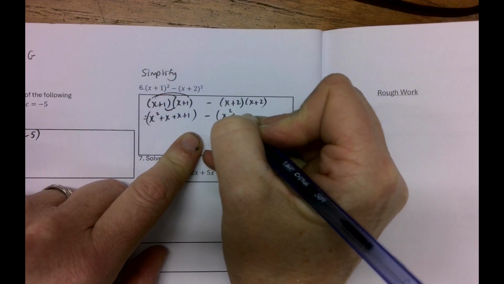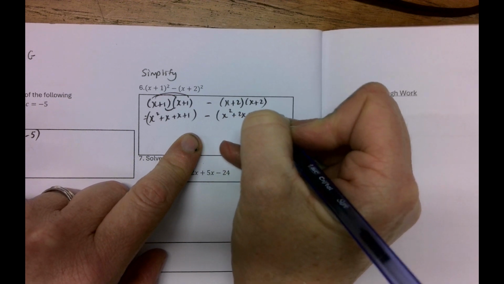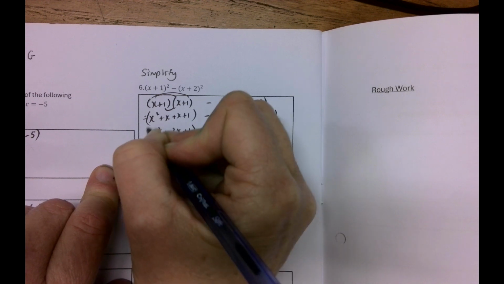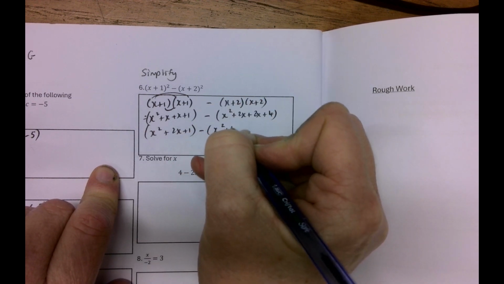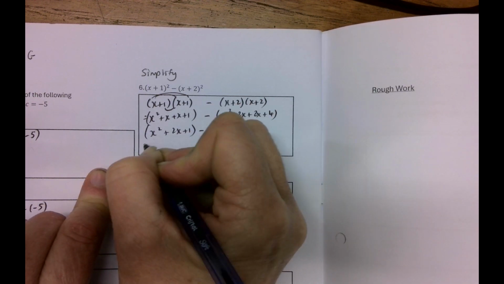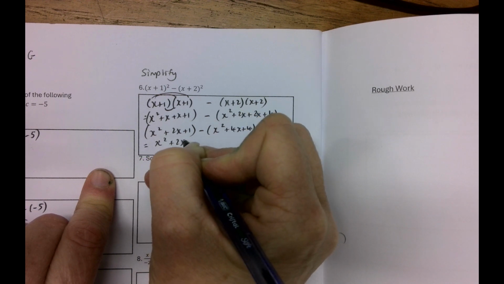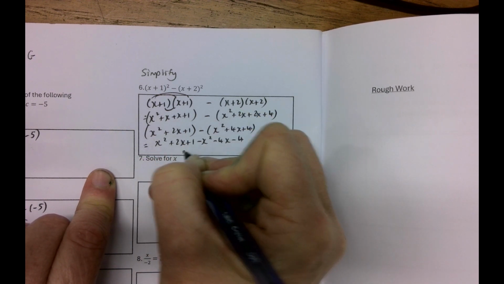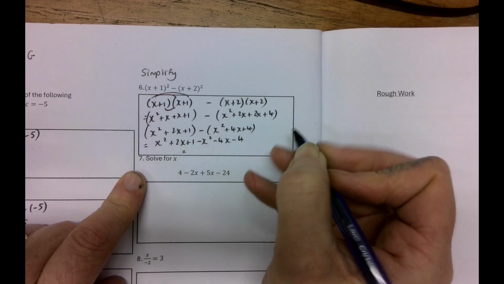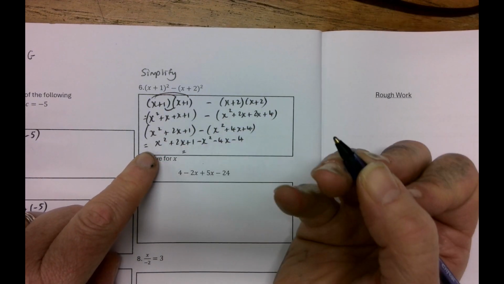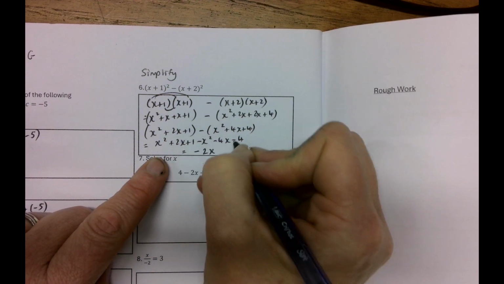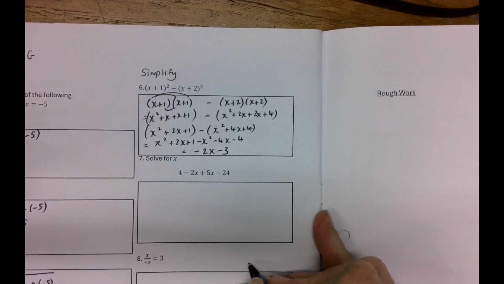And this one is going to be x squared plus 2x plus 2x plus 4. So I have x squared plus 2x plus 1 minus x squared plus 4x plus 4, which is x squared plus 2x plus 1 minus x squared minus 4x minus 4. All of those things are being subtracted. So x squared minus x squared, they cancel each other out. 2x minus 4x is minus 2x, and 1 minus 4 is minus 3.